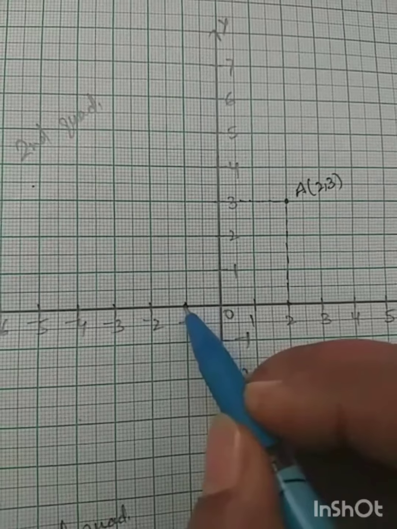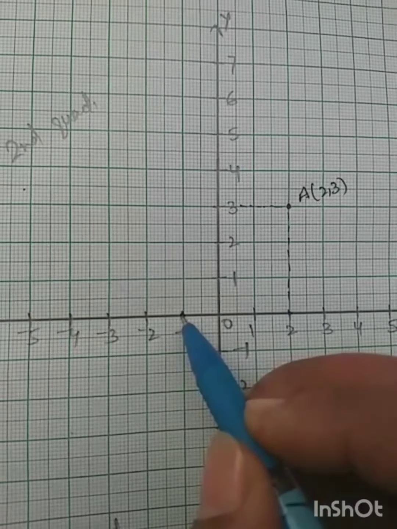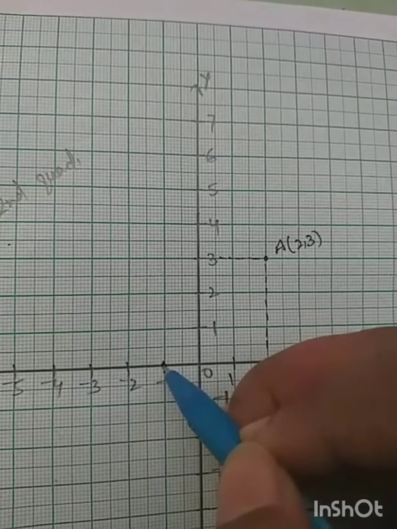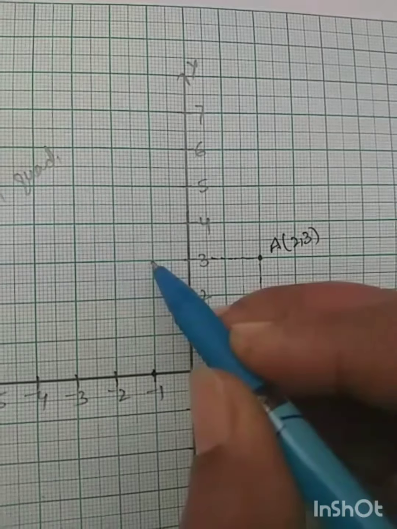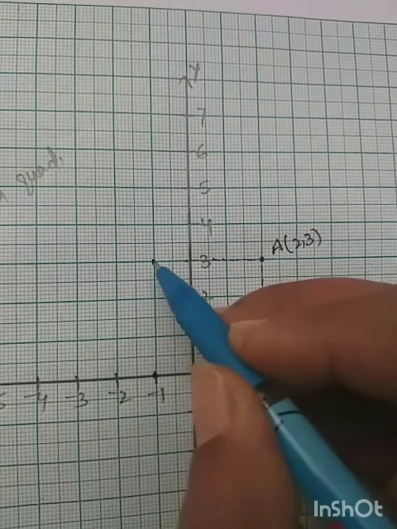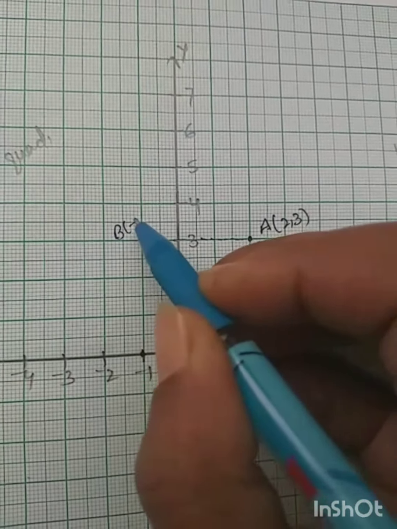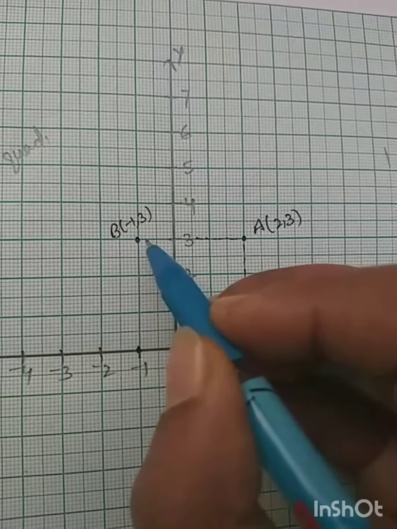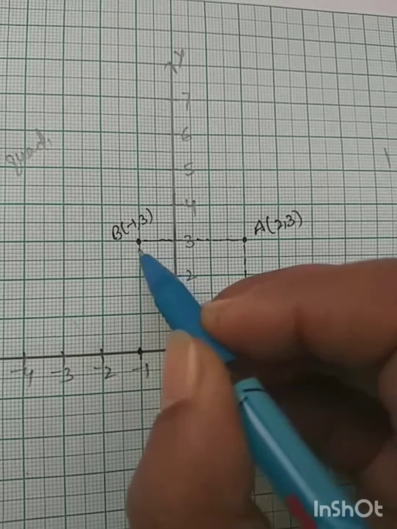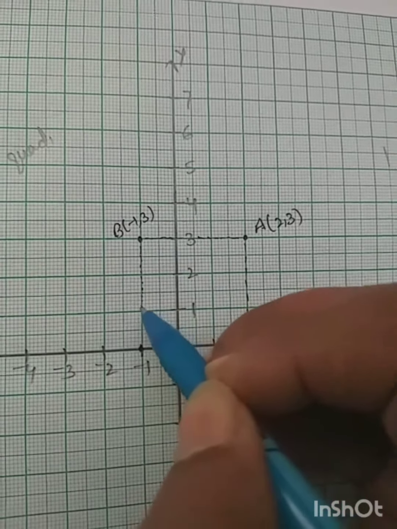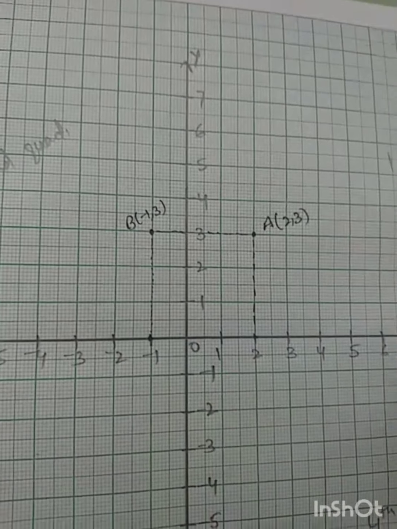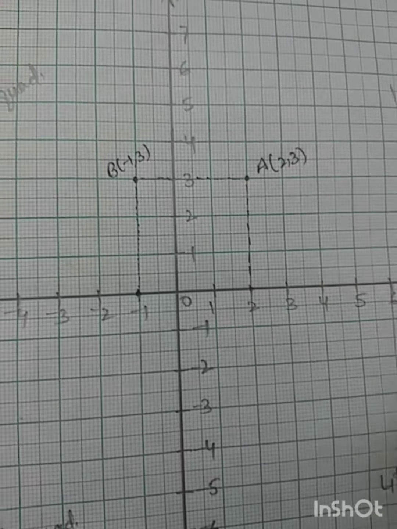And corresponding to this value, we have to see the value of y, which is 3. So we have to move upwards because the positive value is towards this side. So this is your point B, (-1, 3). I hope you are getting this.